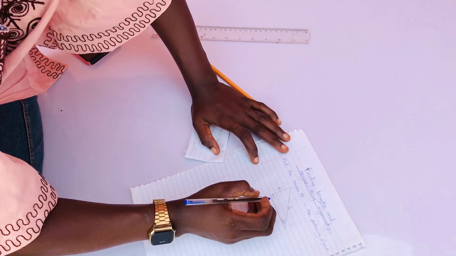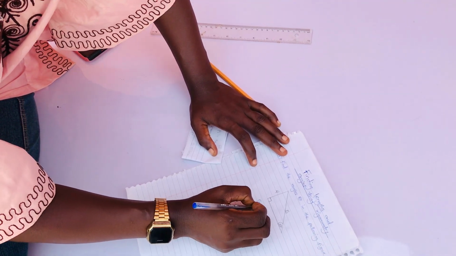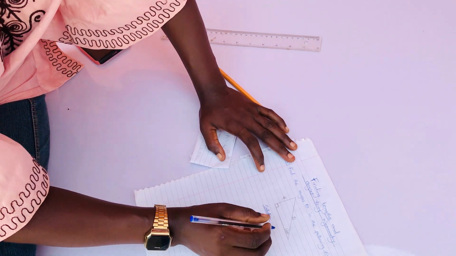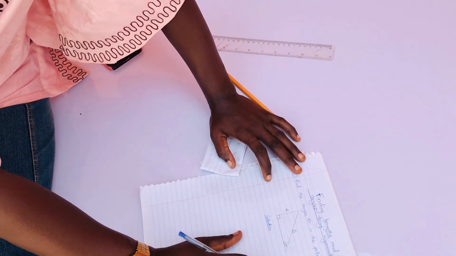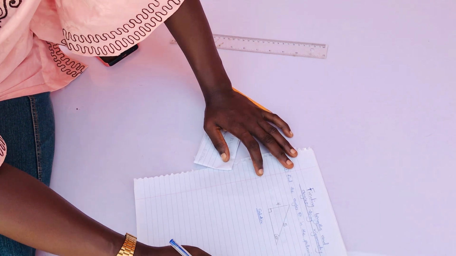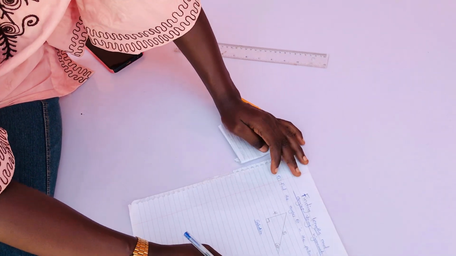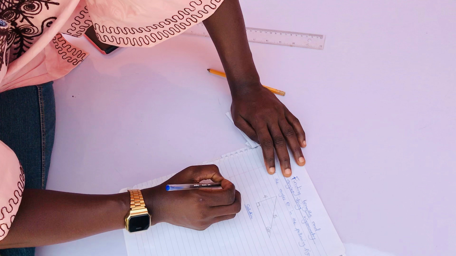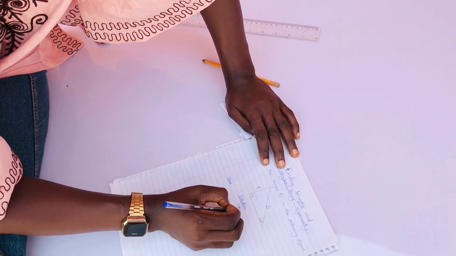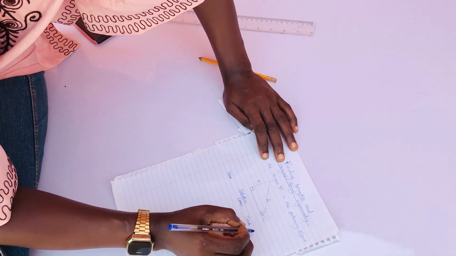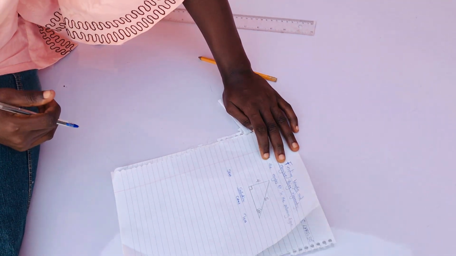As I said in a previous lesson, when you are dealing with such a question, first of all, write your SOH CAH TOA down so that it will help you in your calculation. We are going to go through systematically.